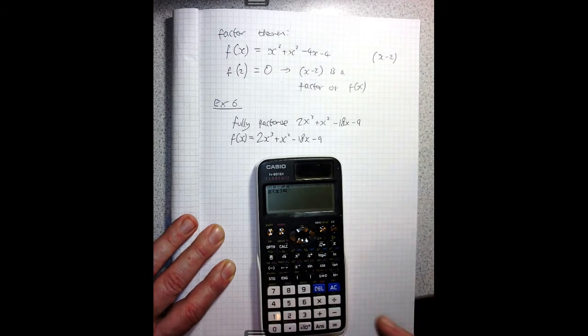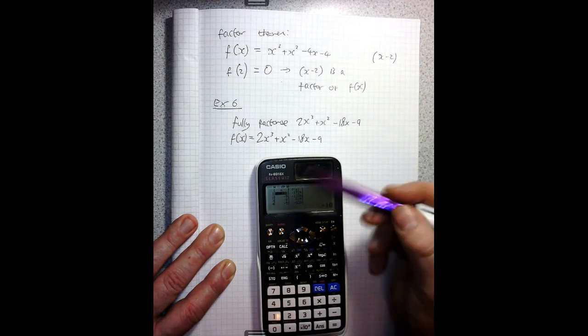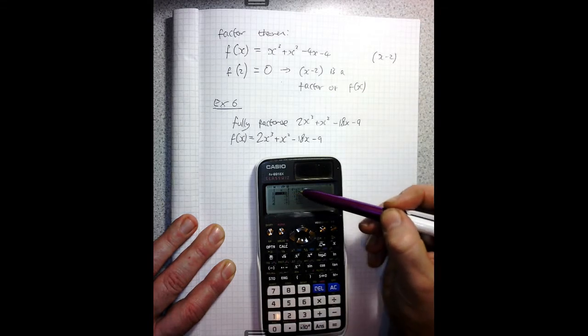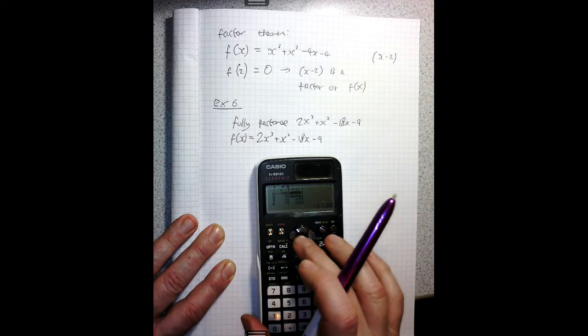Now this calculator can do two functions at once. I only need to do one, so nothing for g of x. I'm going to start at minus 10 and go up to 10 in ones. And I want the value of x, which gives f of x, to be 0.